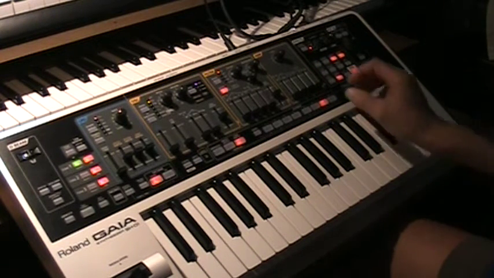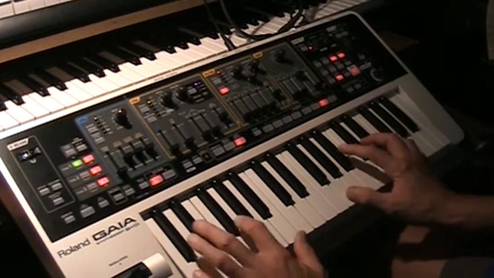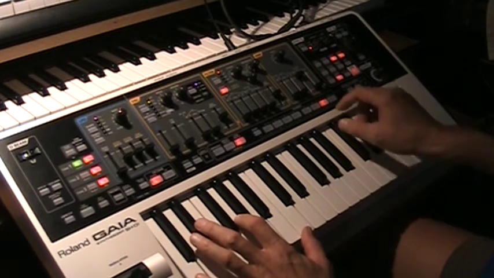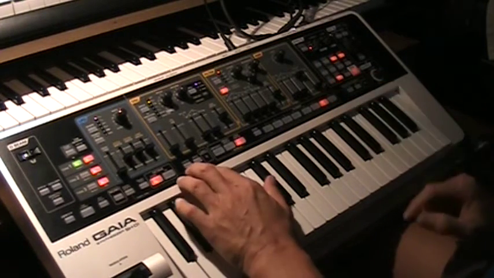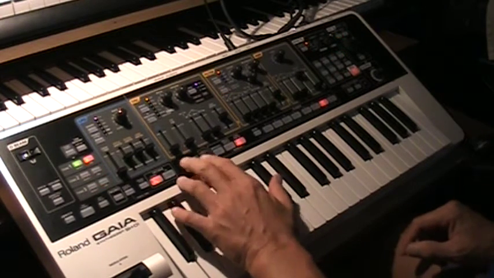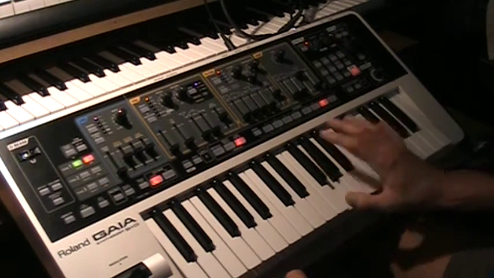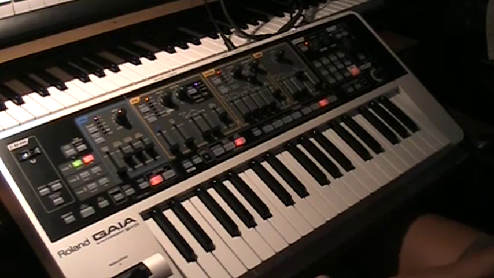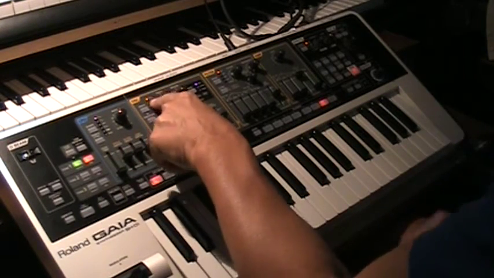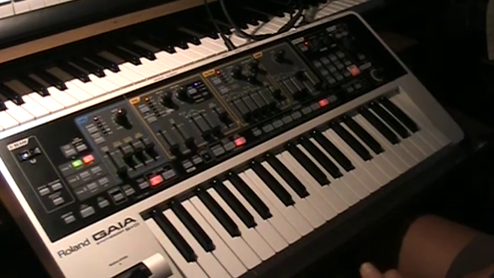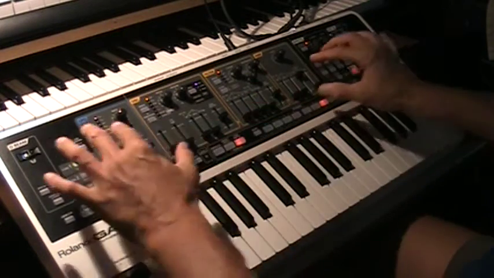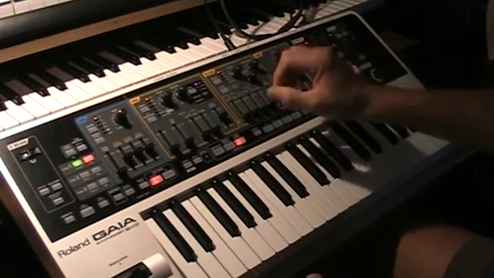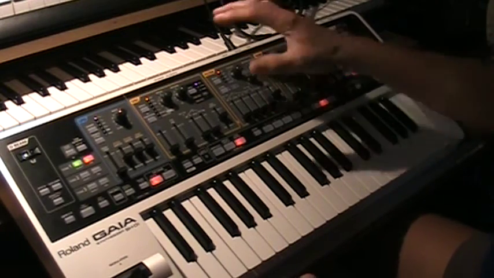So to get started, I'm going to erase this patch by holding down the Shift key, pressing right. And we're back to a sawtooth wave with absolutely nothing done to it. Now I've already preset these controls back to a neutral setting. Everything's at a neutral setting.